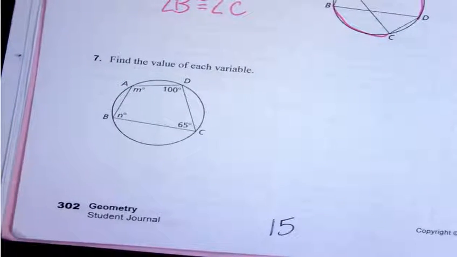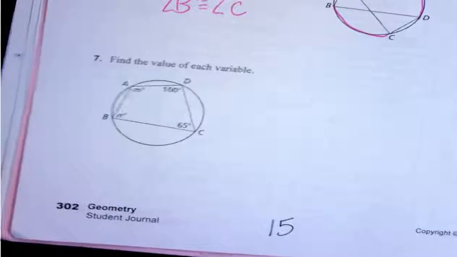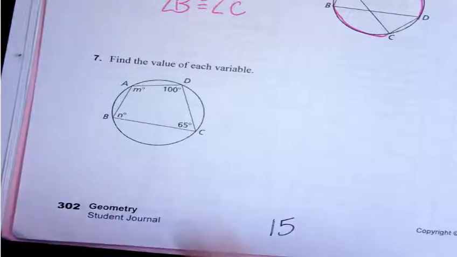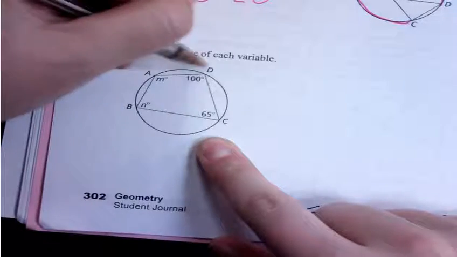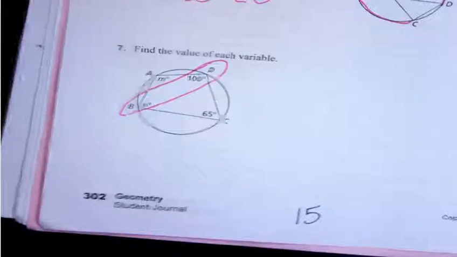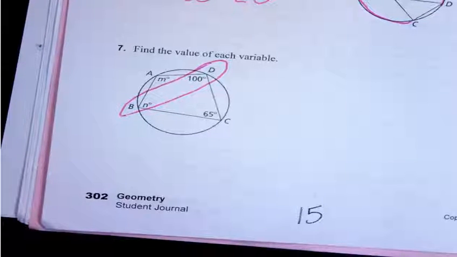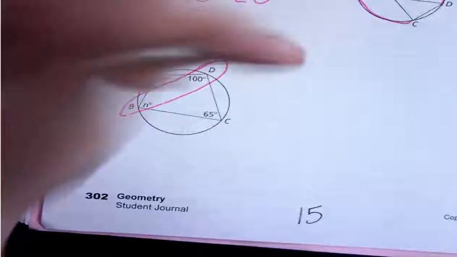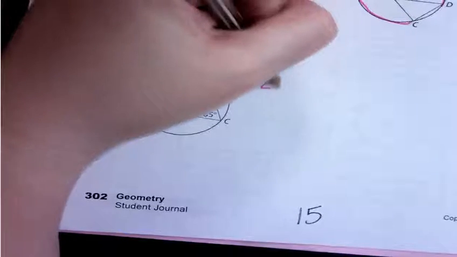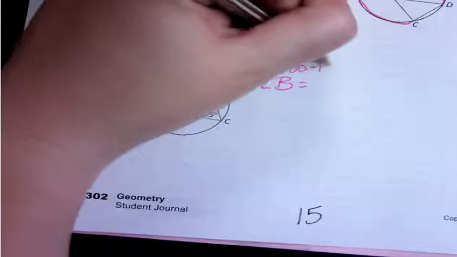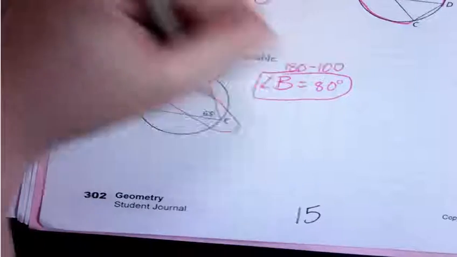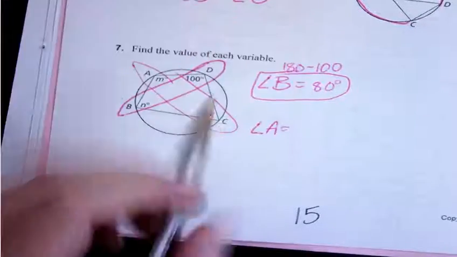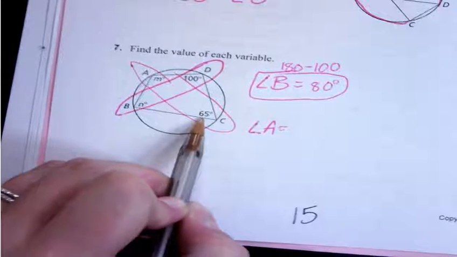Alright. And then this one, we just did. What is that word we wrote? We had opposite angles. We had an inscribed polygon and opposite angles. Were they the same? No, yeah, exactly. They were supplementary. Opposite angles are going to add up to 180. So angle B is going to be 180 minus 100. 80. And then angle A, all you have to do is take away the opposite angle from 180, whatever's left over.